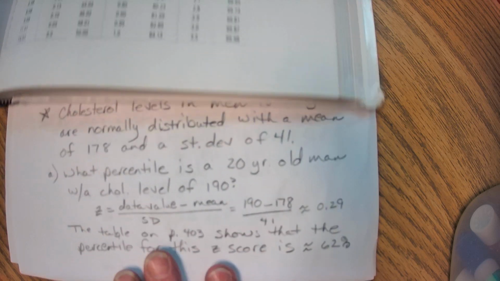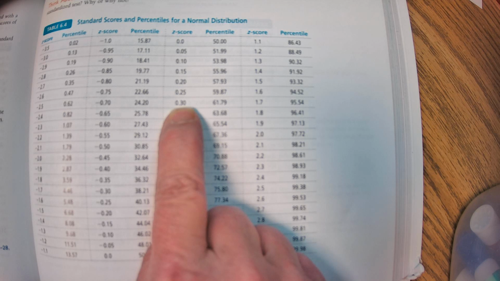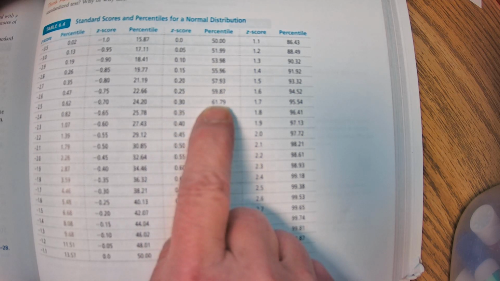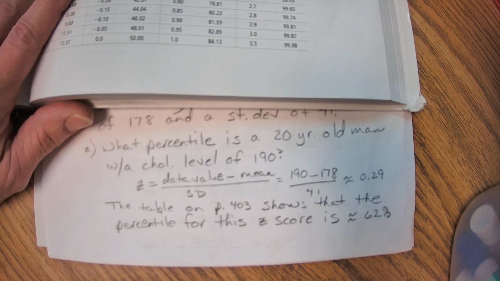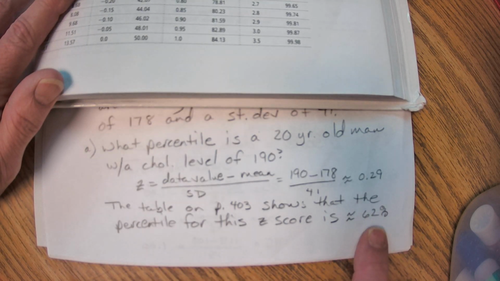So then we look at the table on page 403, and we're going to look until we find 0.29, which is closest to this value right here, which is 0.3. That is, it's kind of hard to read, 61.79, which is about 62. So according to that table, a z-score of 0.29 gives us a percentile of 62%.